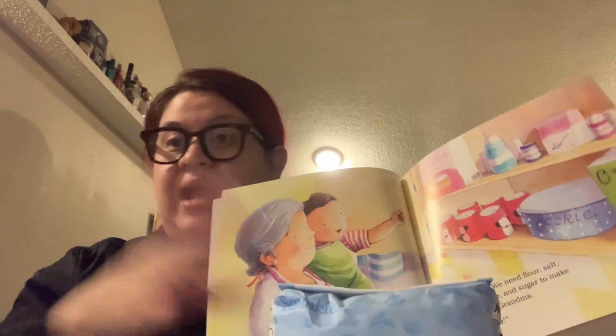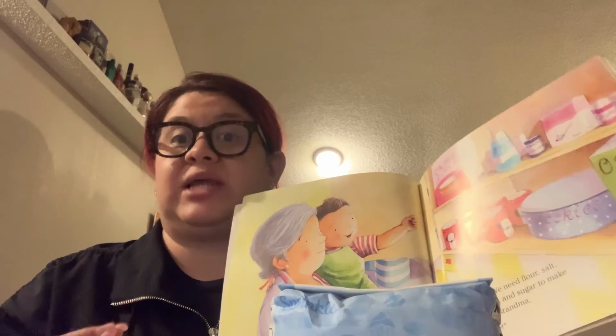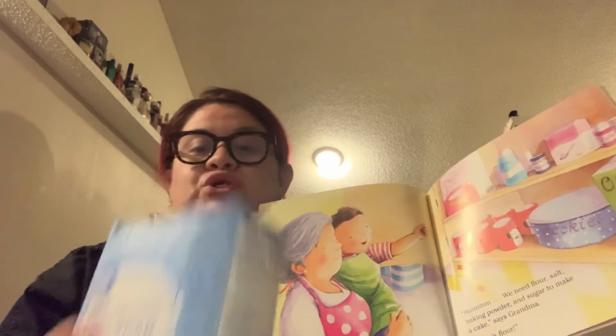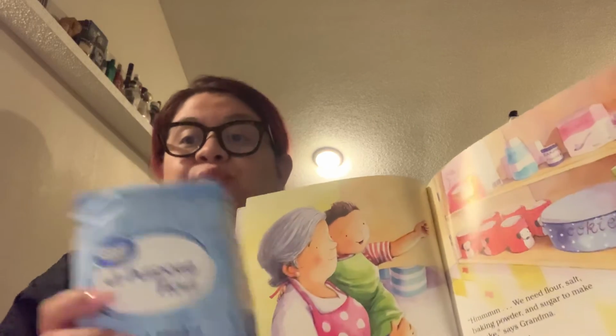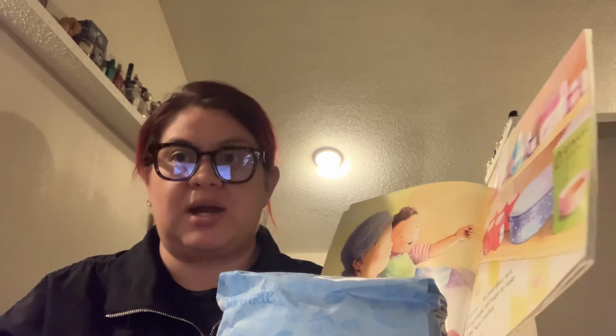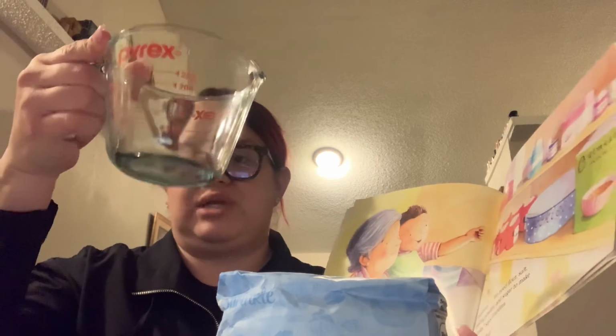I would pour it out and let them feel it and smell it. And whatever gets them to use their senses, then I would work with that. Whenever they say we're going to need a cup of flour, then I would get my cup and measure it out.